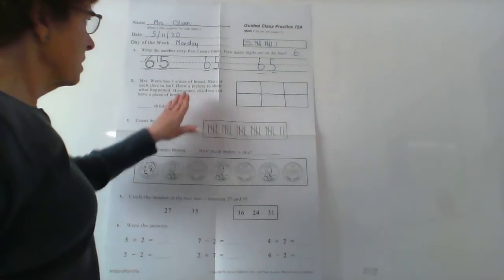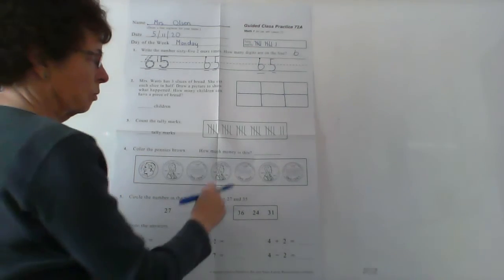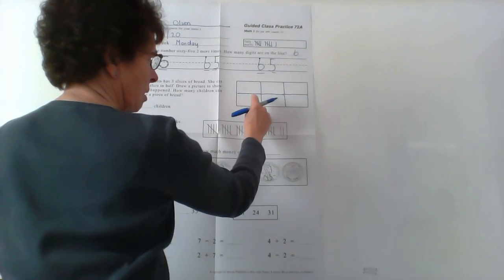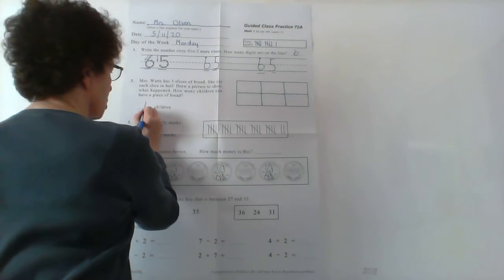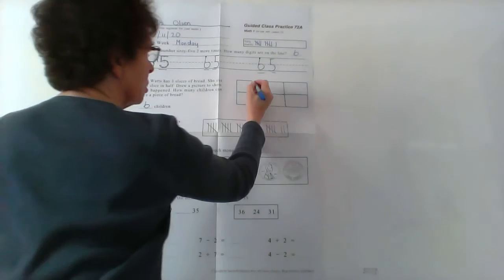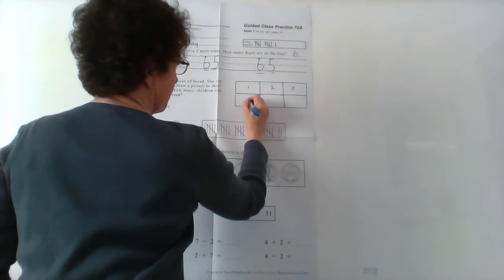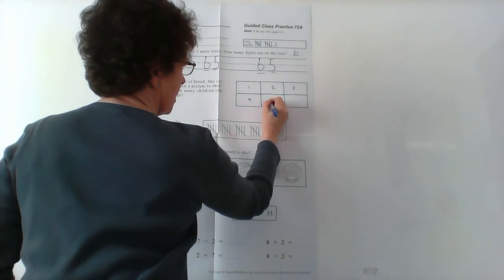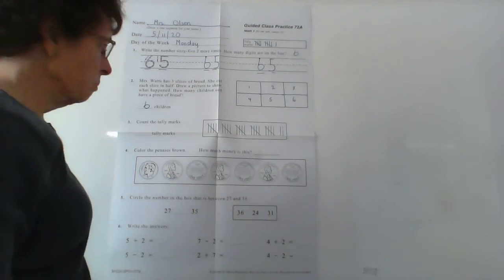And it says, how many children can have a piece of bread? Well, 1, 2, 3, 4, 5, 6. 6 children can have bread. Now you could put numbers in them, but you don't have to.